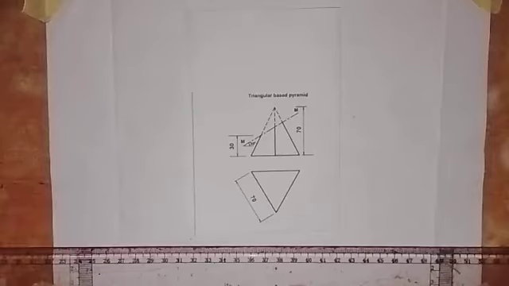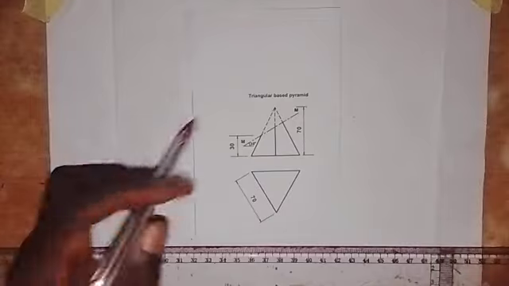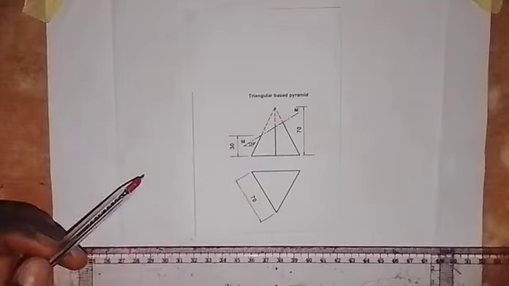Here we are still working on the construction of the complete plan, the true shape and the end elevation of a truncated solid. Here we have a triangular base pyramid which is truncated by this coordinate plane MM.